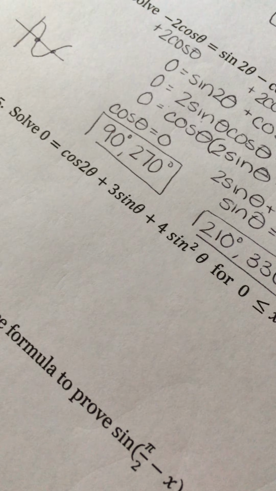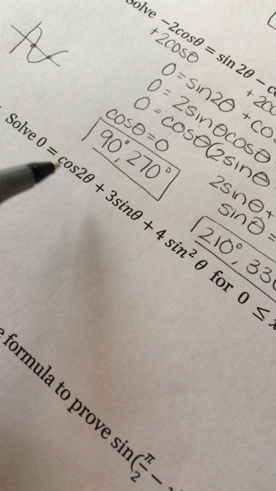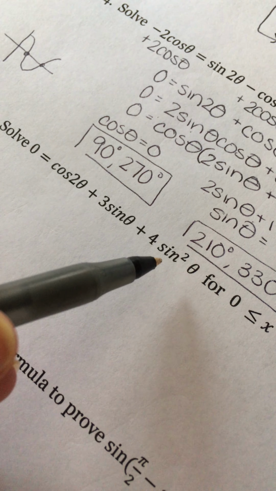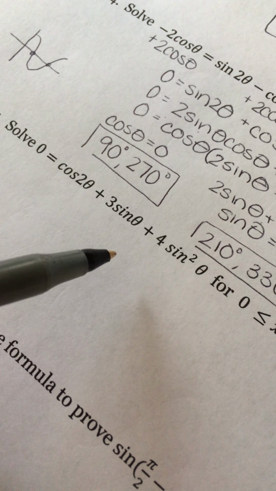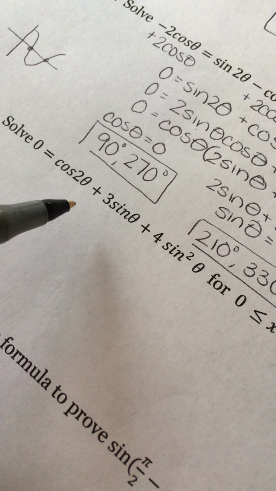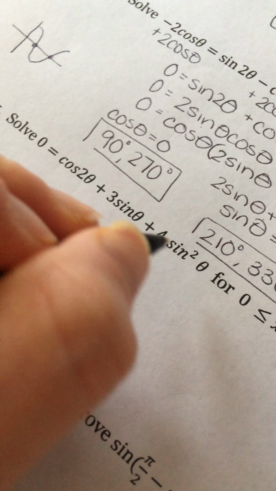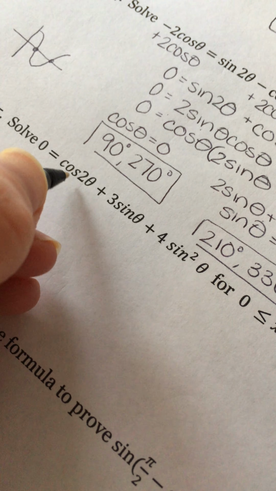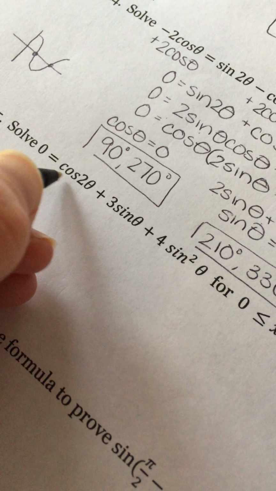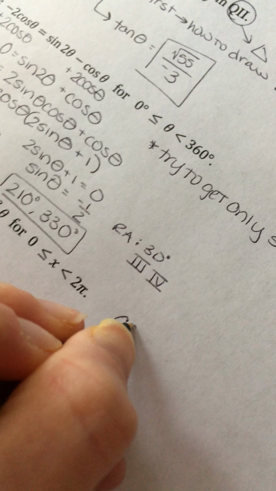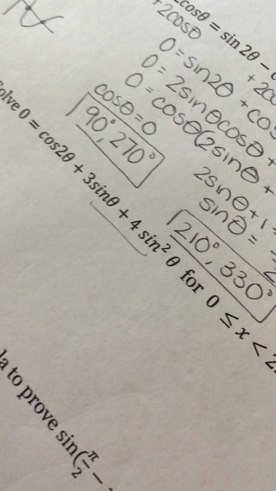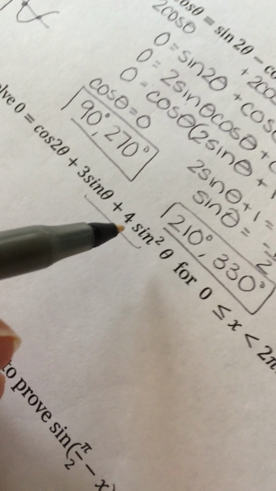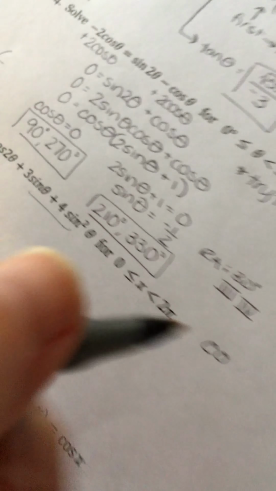So similar thing with this one, we have 0 is equal to cosine 2 theta plus 3 sine of theta plus 4 sine squared of theta. This one's a little bit more in depth. So once again, we want to use the single angles. So this cosine of 2 theta is a little bit of an issue. If you look at the other two terms, they're just sines of thetas. This one's a sine squared, but they're singular angles.